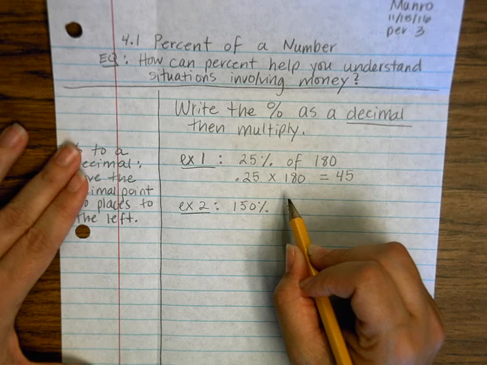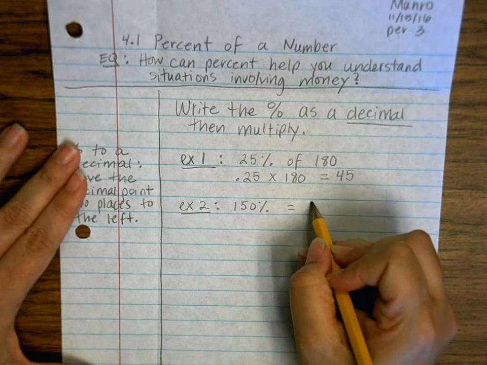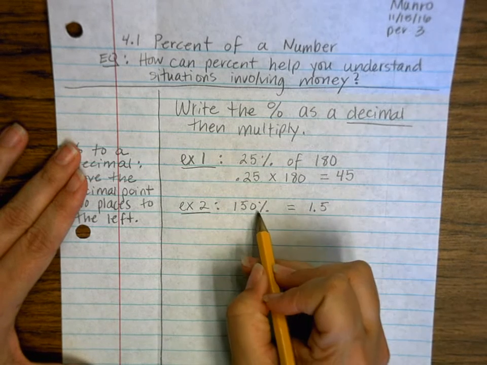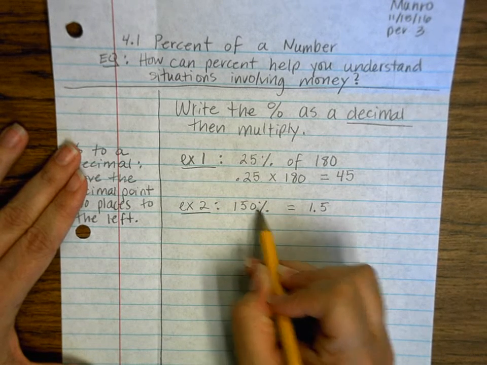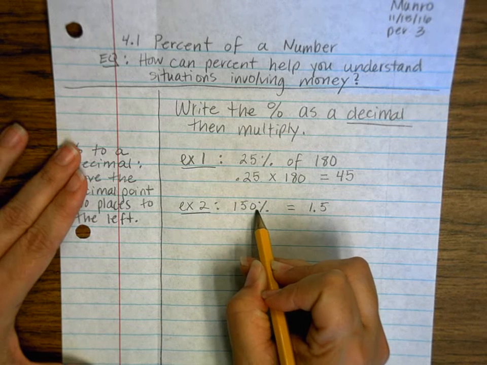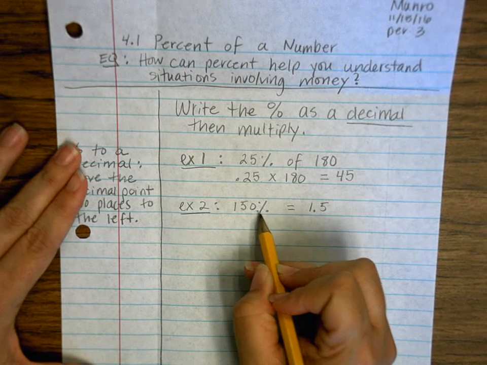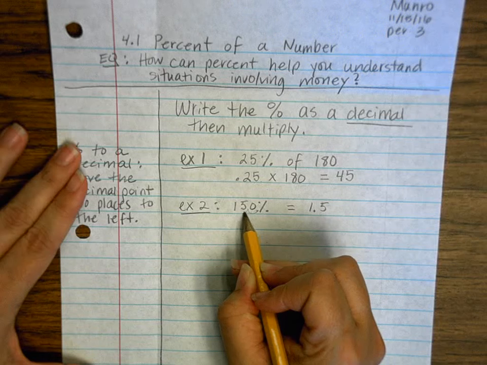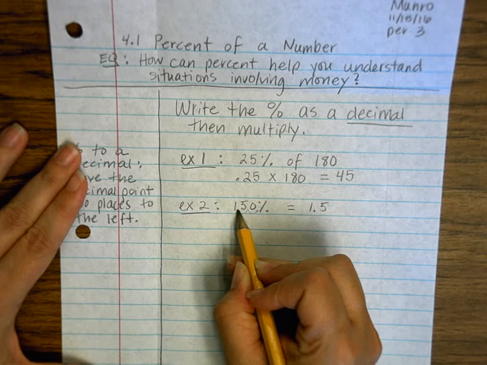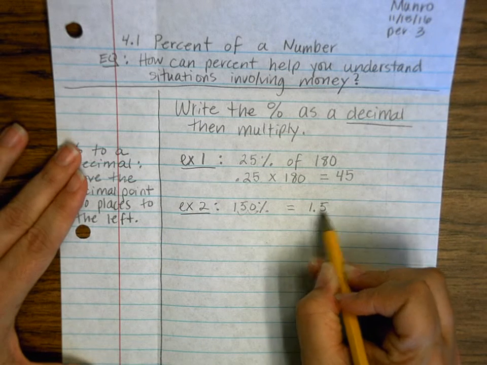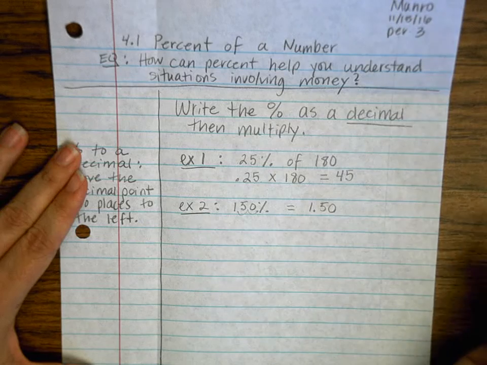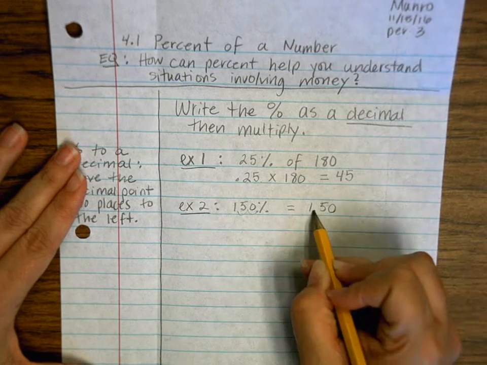Not quite. 1.5. Good. So technically there's a decimal point here, it's imaginary, at the end of all whole numbers. So then you just go 2 places to the left. You could put the 0 here. Do you need to? No. But just so you see it better, I'll put it there.